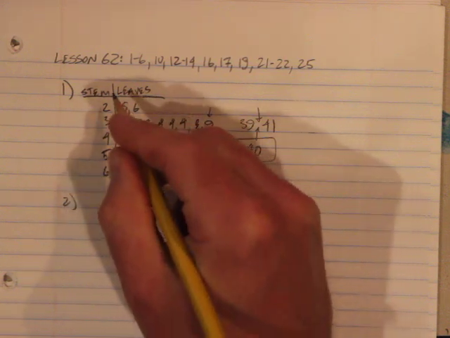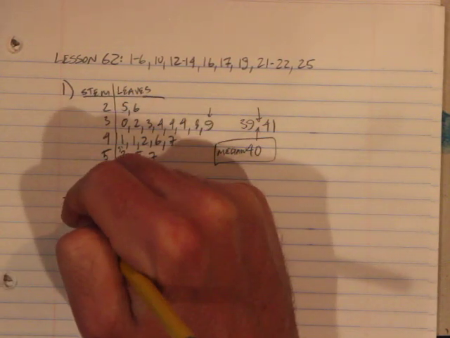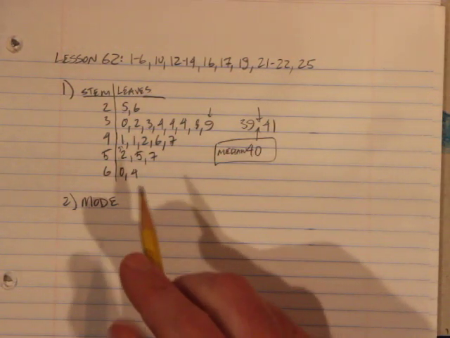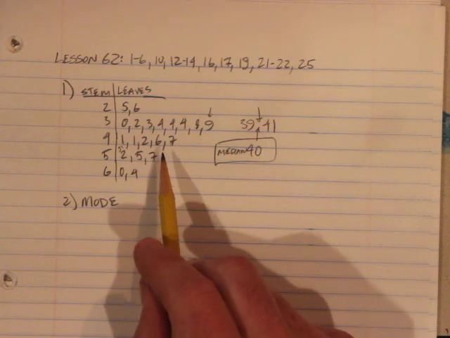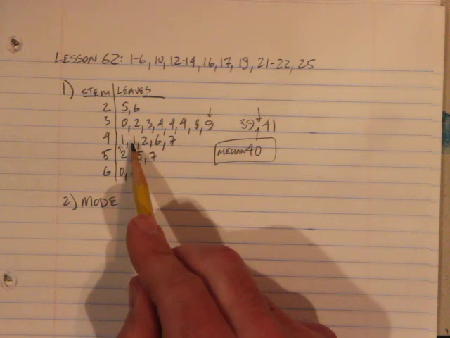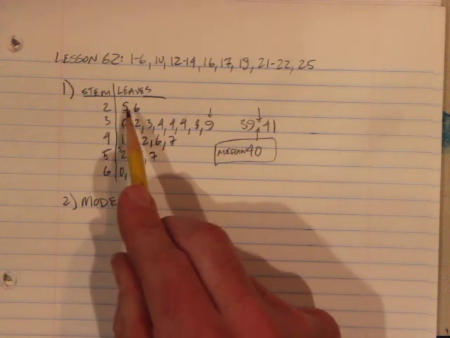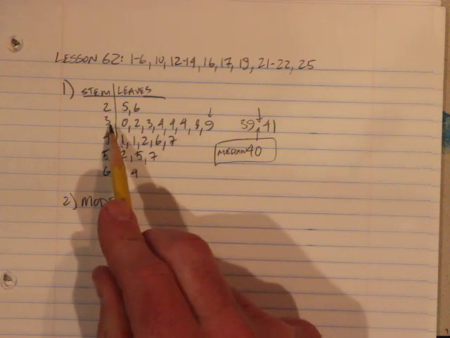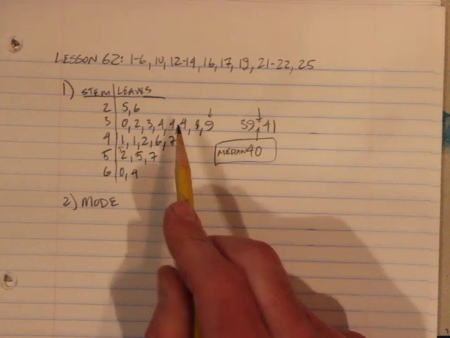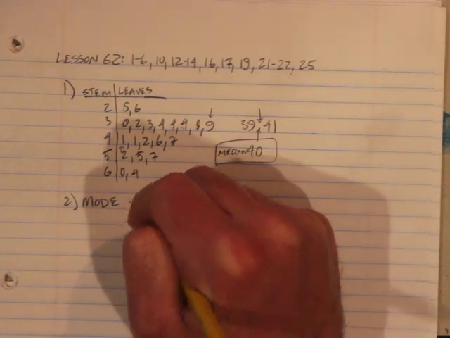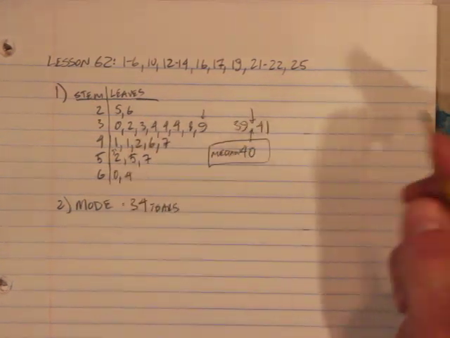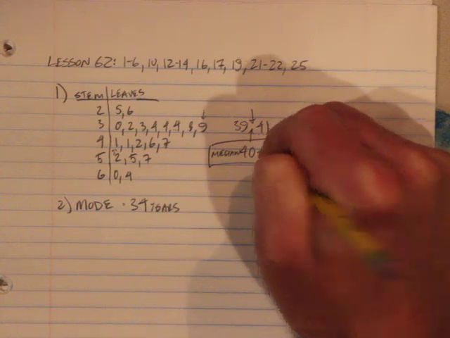For number 2, we're using the same chart here. We're going to try to find the mode. And the mode is the number that reoccurs the most. So I'm looking right here, I've got 2 1s, 2 41s, and nothing else is duplicated that many times except for 34. So I've got 34 3 times. So my mode is 34 years old, or we could just say years, as they say in the book. The median was 40 years.